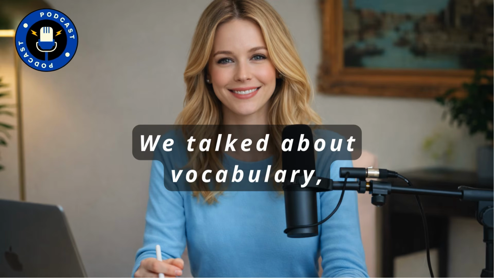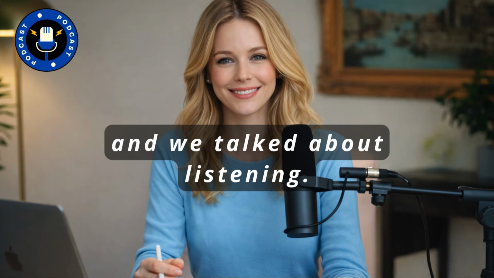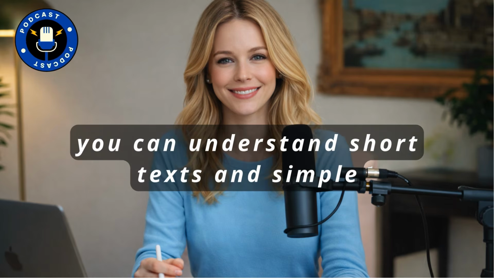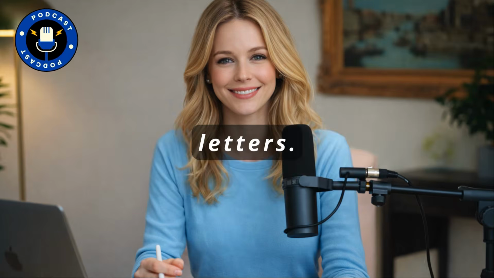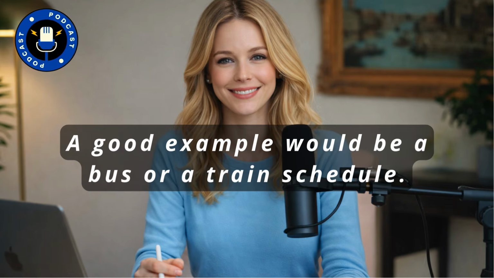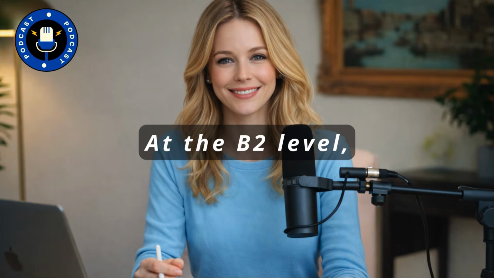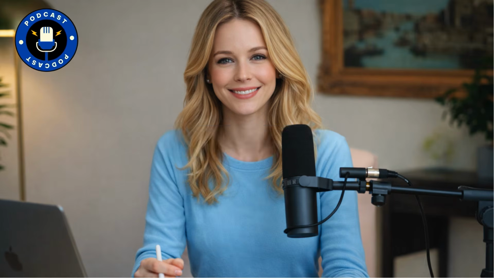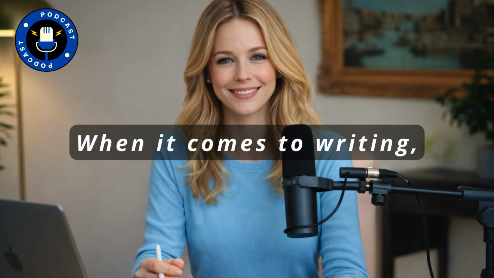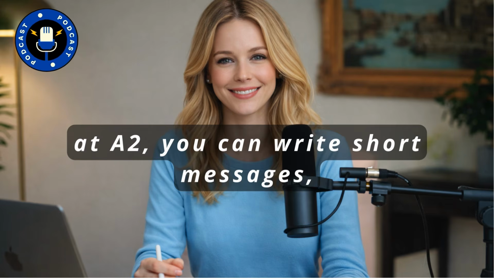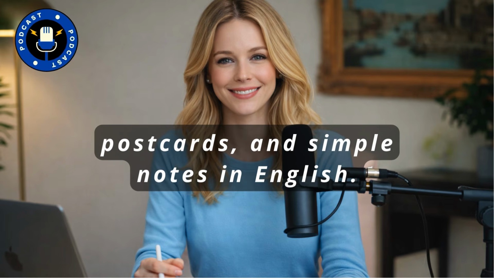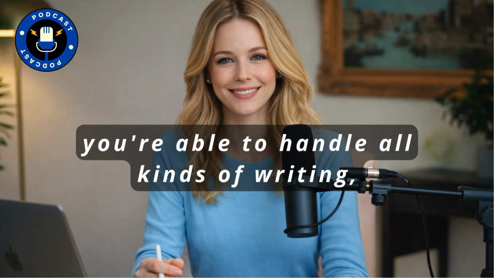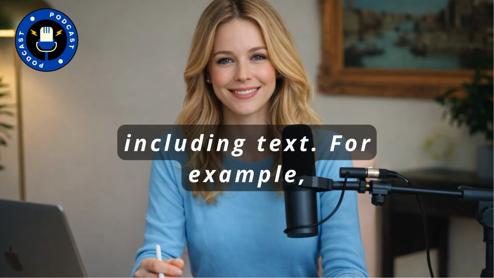Now let's continue. We talked about vocabulary and we talked about listening. If you're at an A2 level, you can understand short texts and simple letters. A good example would be a bus or a train schedule. At the B2 level, you can read newspapers and understand technical vocabulary. When it comes to writing, at A2, you can write short messages, postcards, and simple notes in English. At B2, you're able to handle all kinds of writing, including business communication.